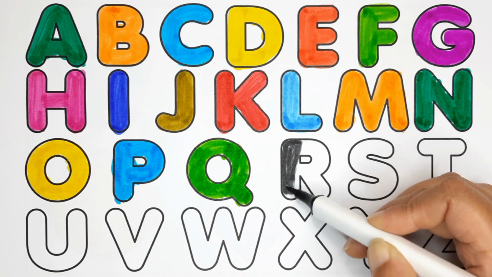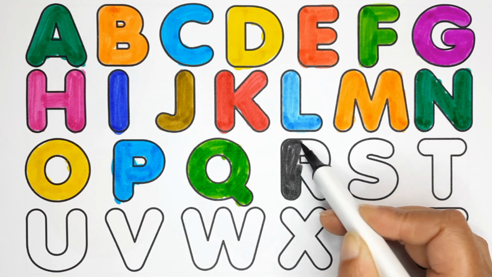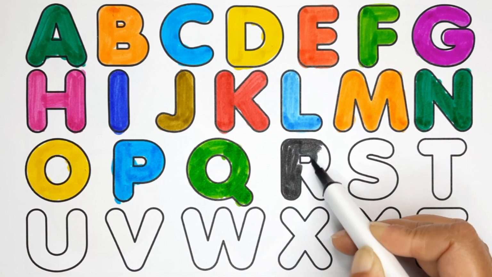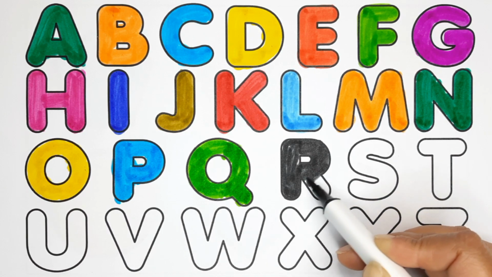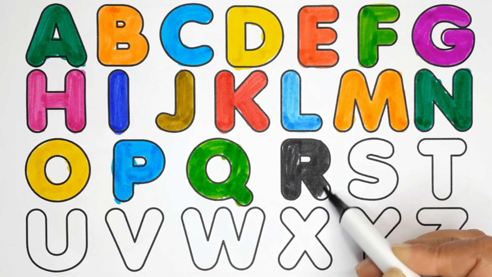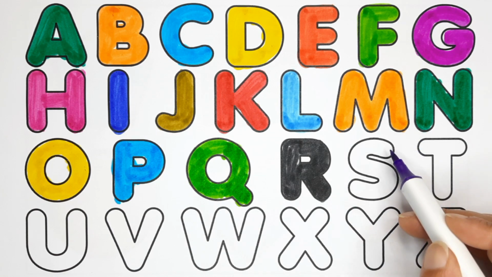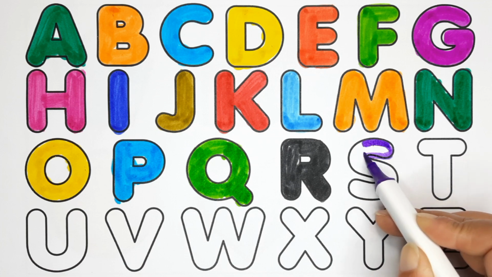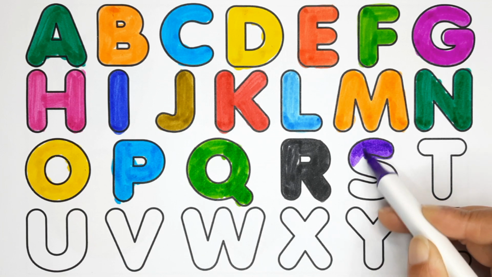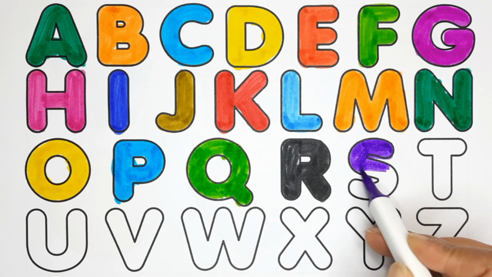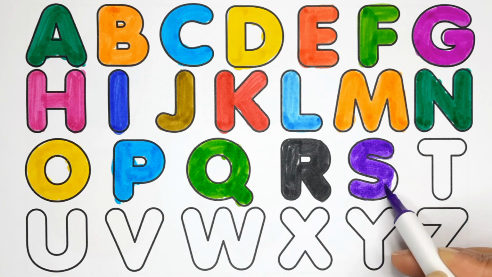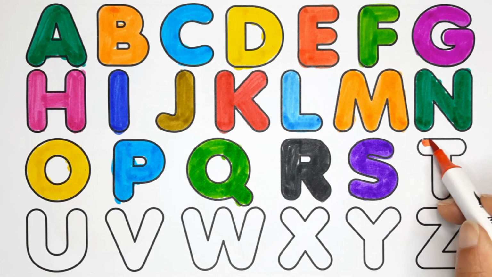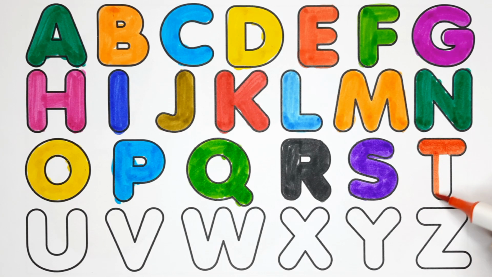R for rose flower. S for spider. S for spider. T for temple.